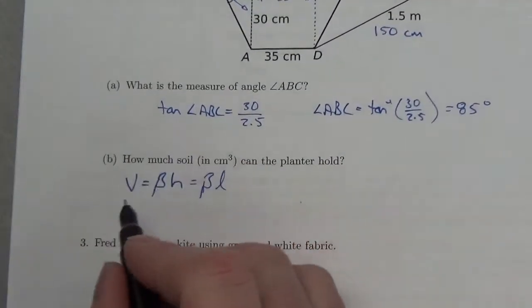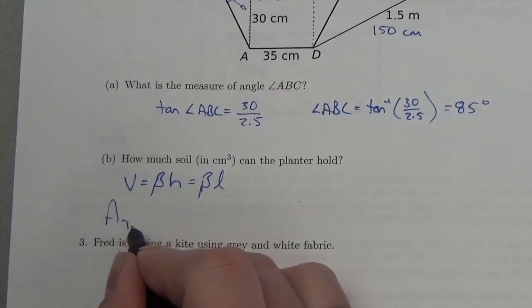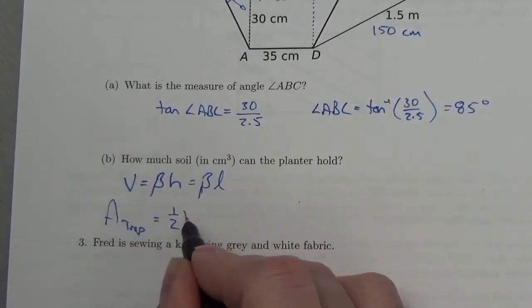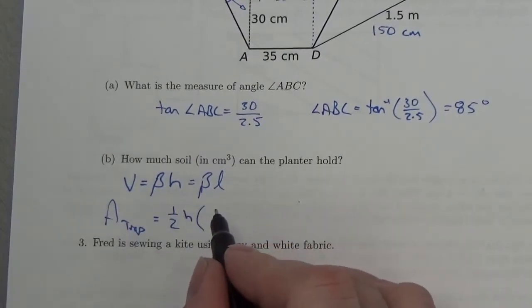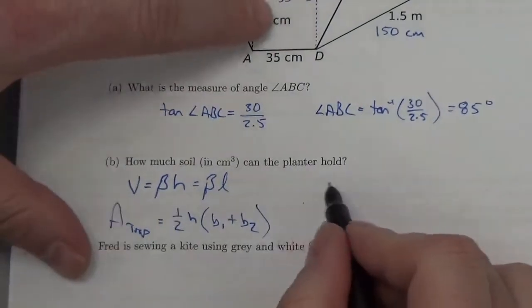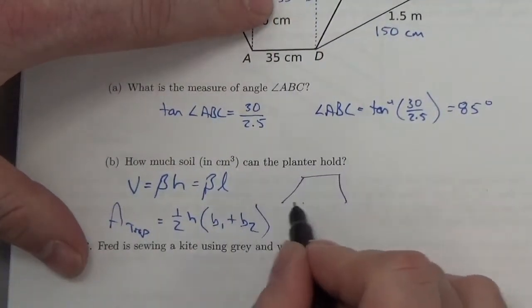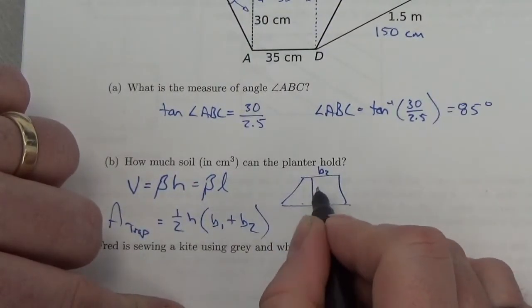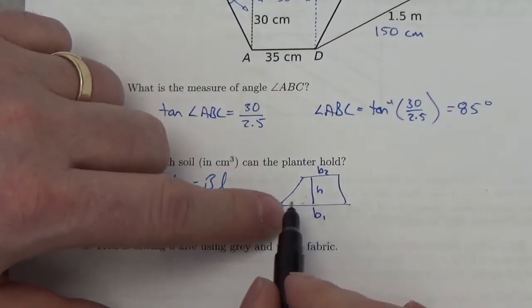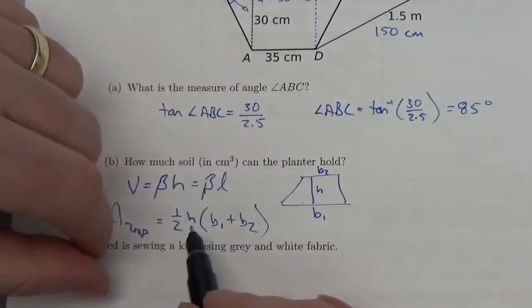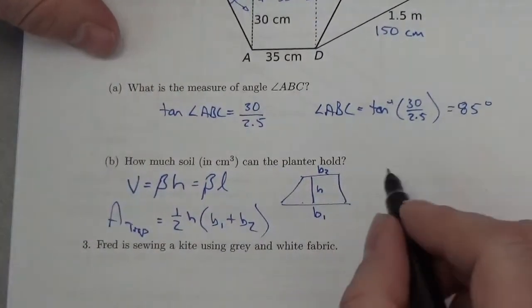Now the area of a trapezoid is going to be 1/2 the height times the sum of the two bases, base 1 plus base 2. Now, what I mean by that is if you've got a trapezoid here, here's your base 1, here's your base 2, and then your height is the distance between them. So it's the sum of these two, the top and the bottom, divided by 2 multiplied by the height.